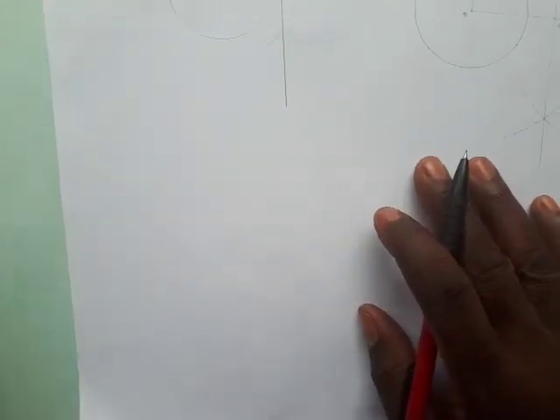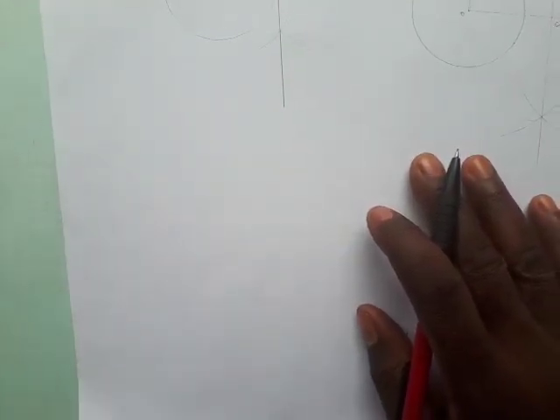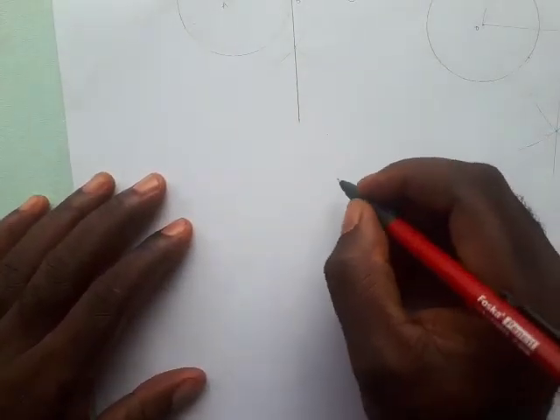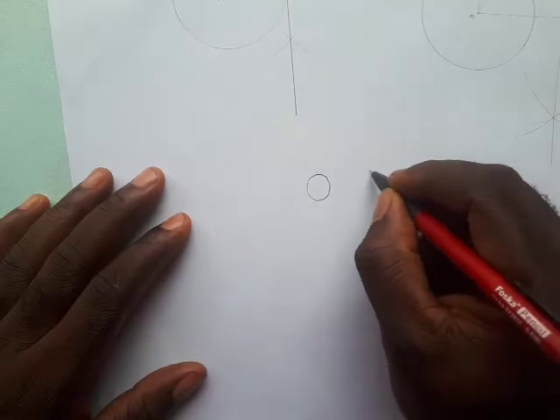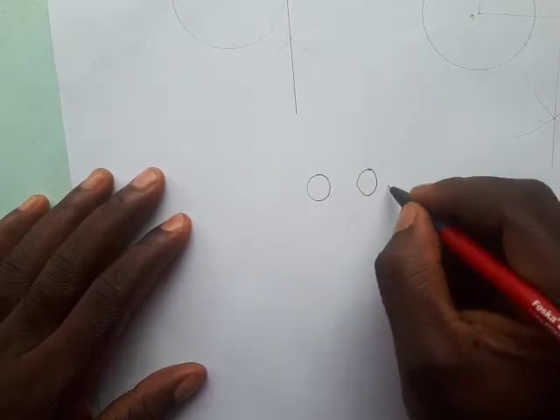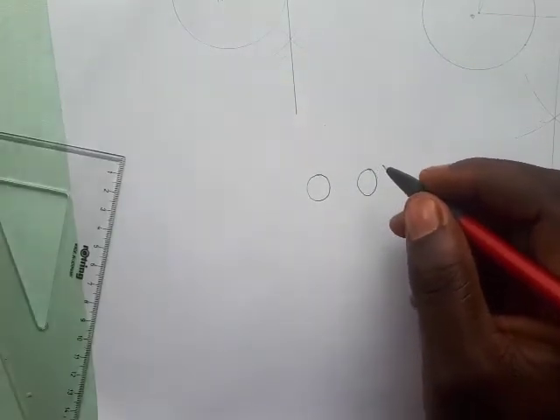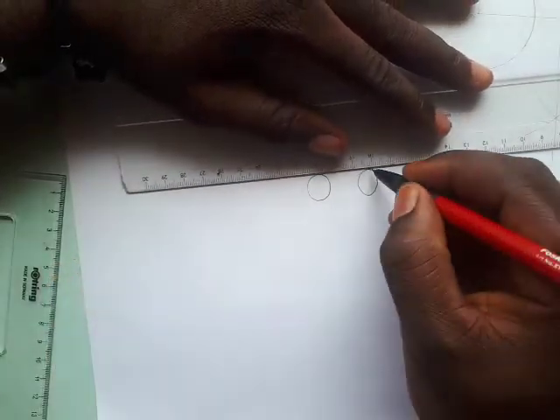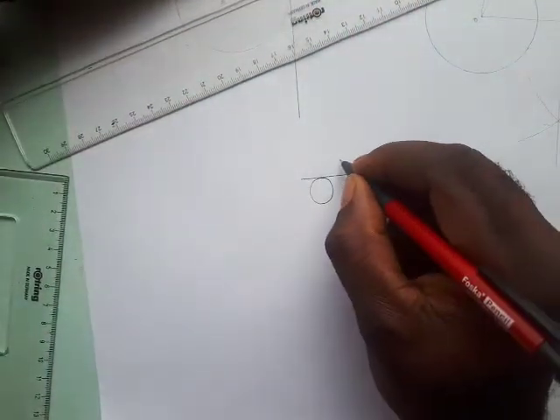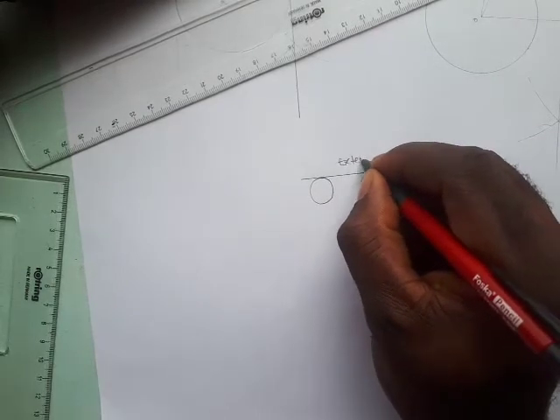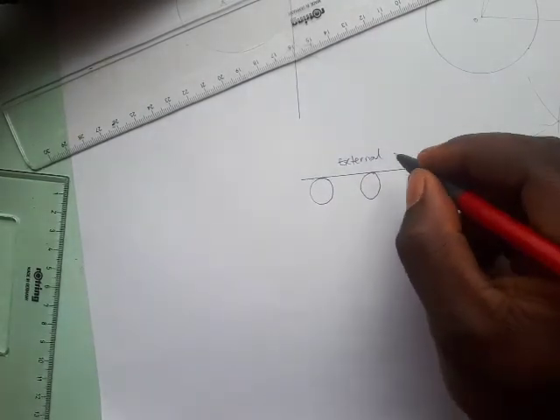Now point number 3 is, I want to explain internal and external tangents. All right, now if you have two circles, let's say equal circles, this is circle number 1 and this is circle number 2. These two circles, they are equal in diameter. Now a line that is passing through the circumference of both circles like this is called an external tangent.